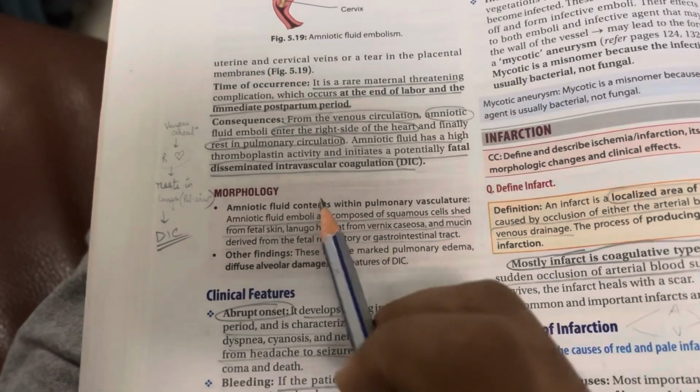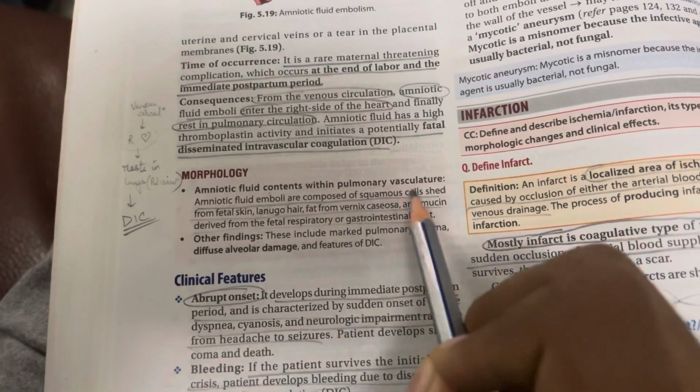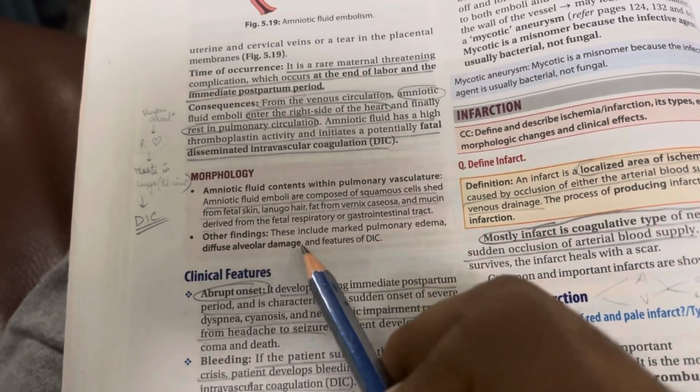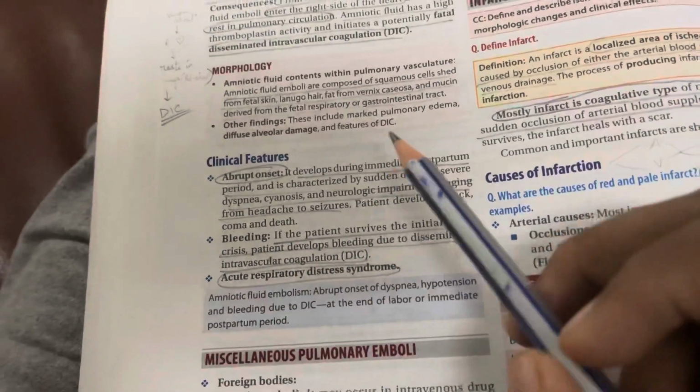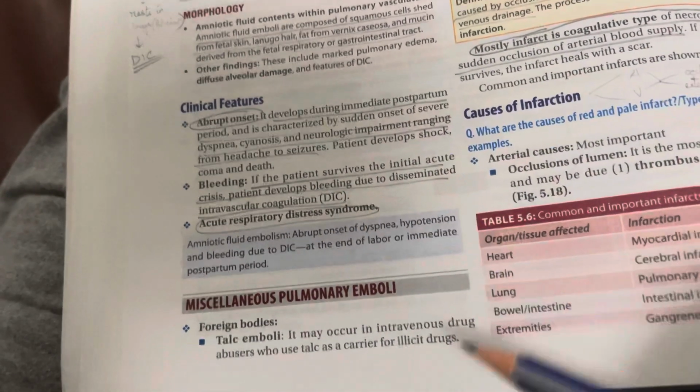Okay, morphology. In the amniotic fluid contents we can see fetal skin, lanugo hair, and squamous cells. All of these things can be seen in the lungs, and also you can see diffuse alveolar damage and features of DIC. Clinical features: there is abrupt onset, bleeding, and ARDS.